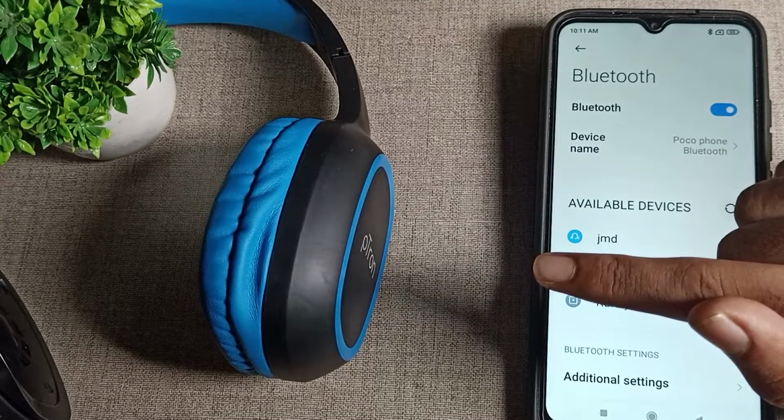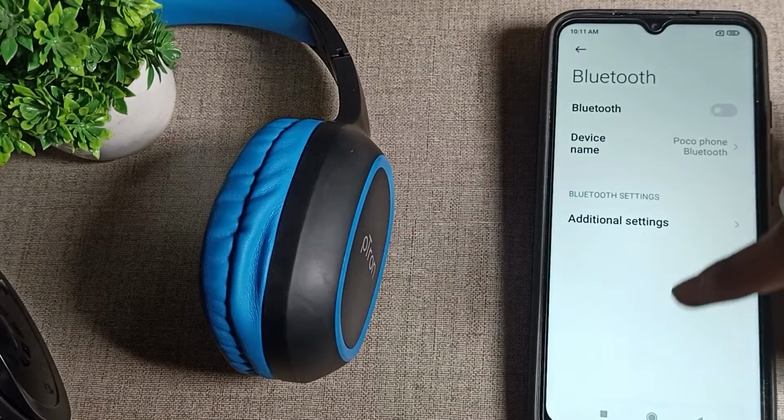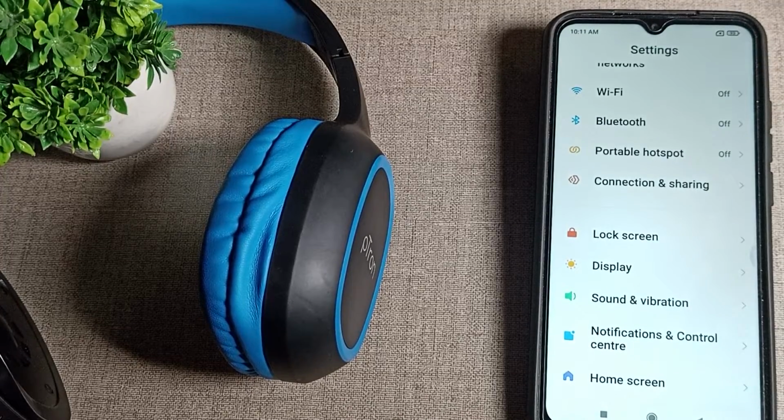As you can see, it is disconnected. So we will turn off our phone's Bluetooth setting. Like that, you can disconnect your headphone from your Poco phone.